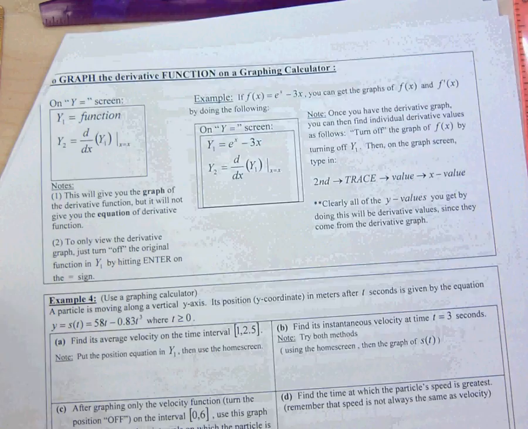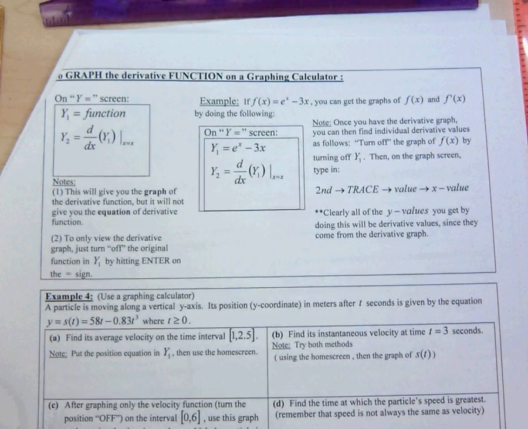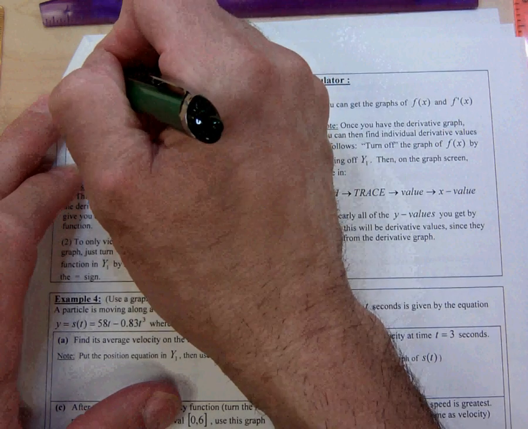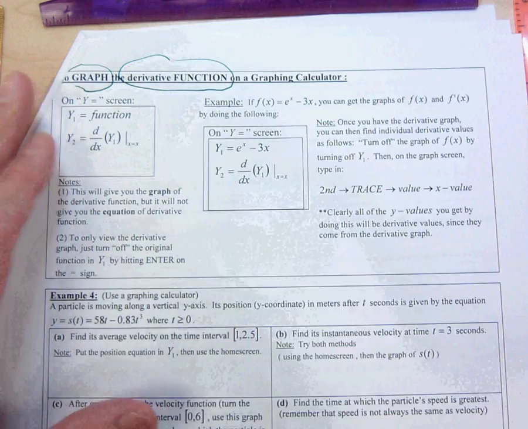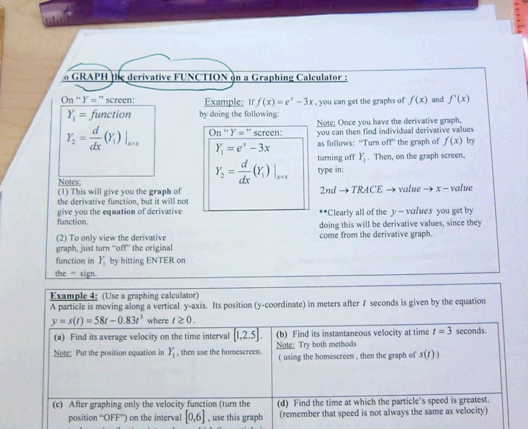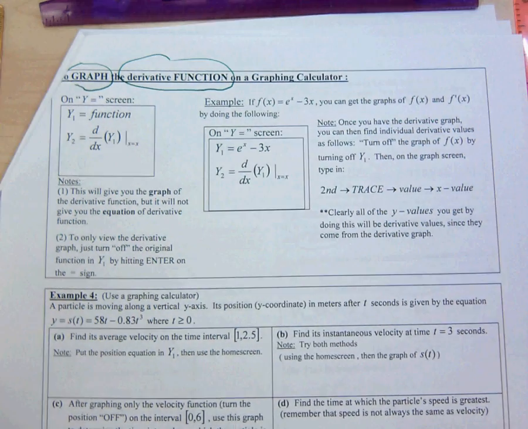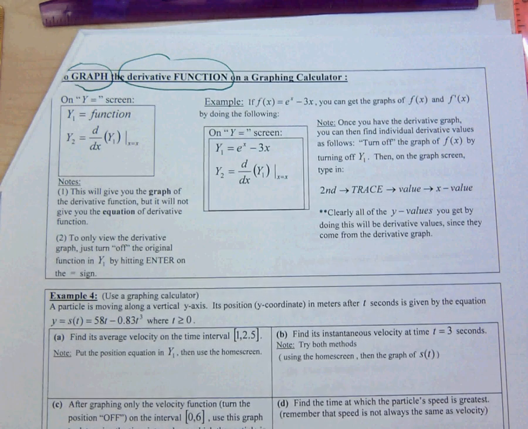Is this the last page? All right, what's different about this? Well, this time I'm going to show you how to graph the derivative function. Okay, before I do this, let me explain what your calculator cannot do. Heads up.